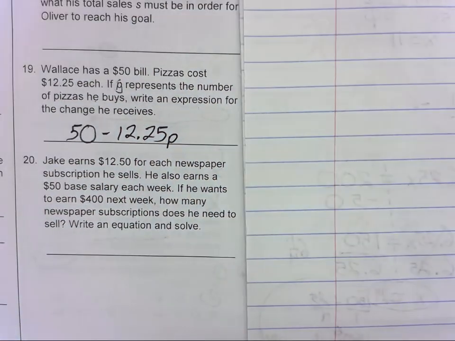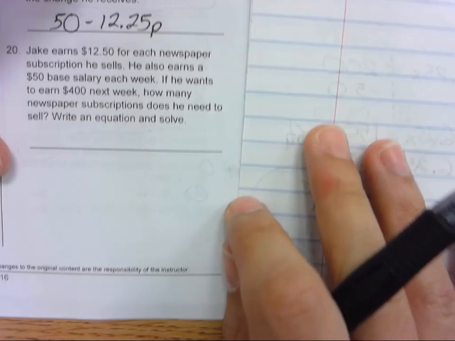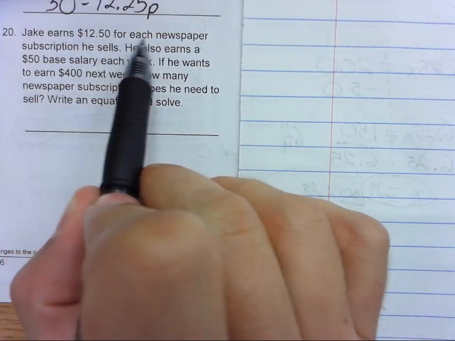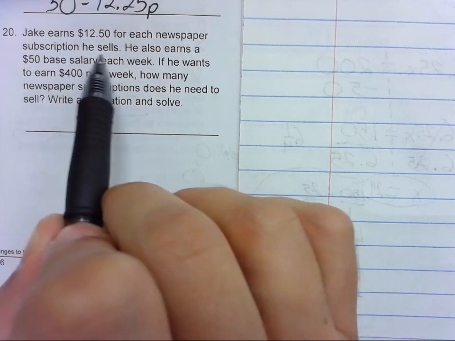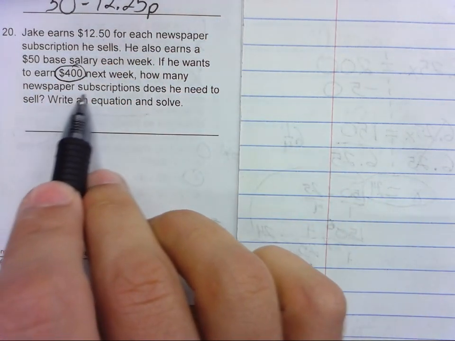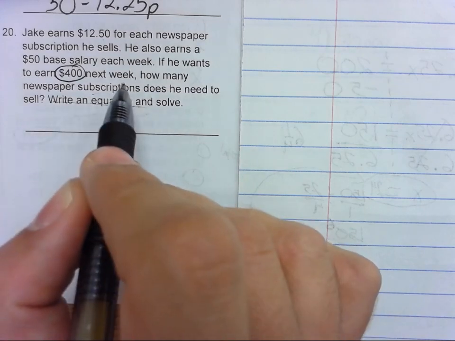So the answer here is 50 minus 12.25p. All it is asking for is the expression. You don't need to solve that. And on to 20. Jake earns $12.50 for each newspaper subscription. He also earns a $50 base salary each week. If he wants to earn $400 next week, how many newspaper subscriptions does he need to sell? Write and solve. So here's the total.